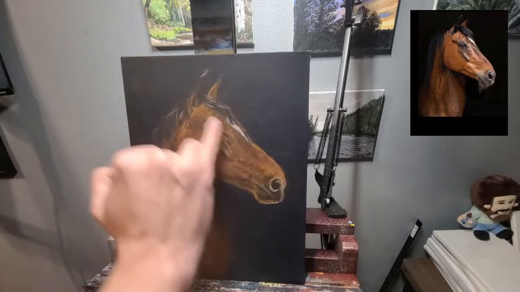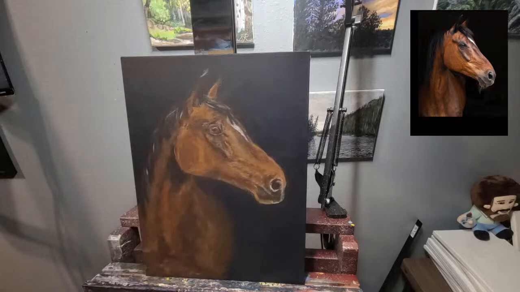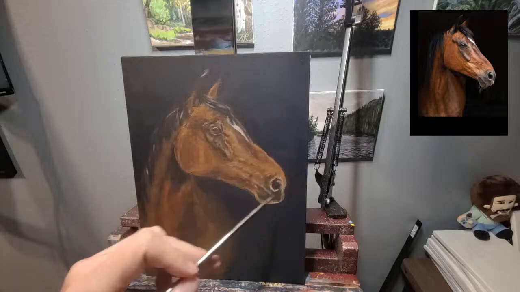Really happy with this right now. And his nose. Like, this is really looking cool.